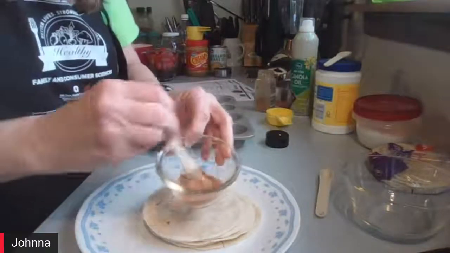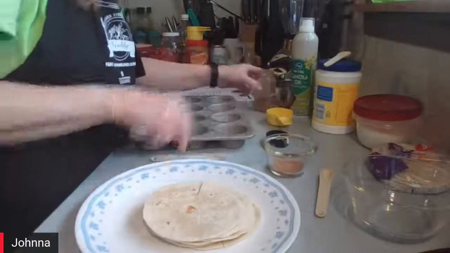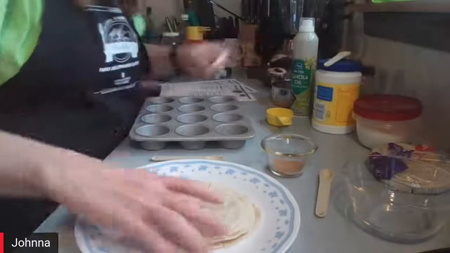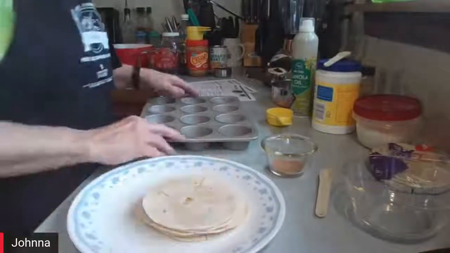Just making good old cinnamon sugar, like we all used to like to put on our toast in the morning. I remember that used to be one of my favorite memories in the morning when I was a kid. Mom would let us have cinnamon toast for breakfast every now and then.